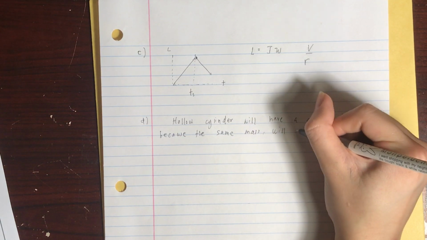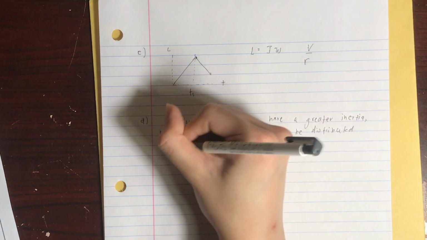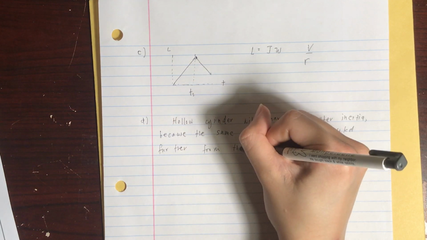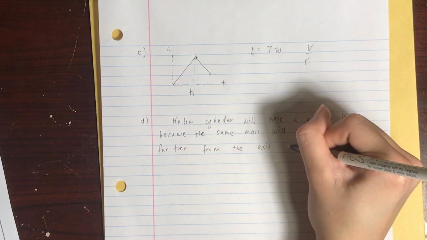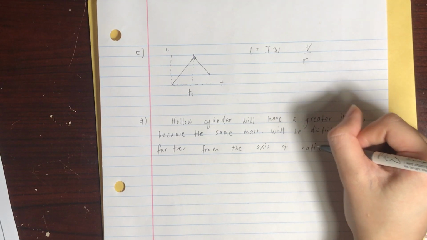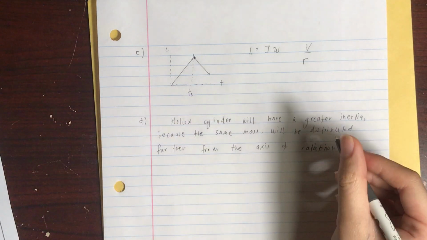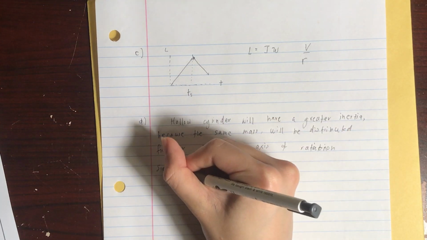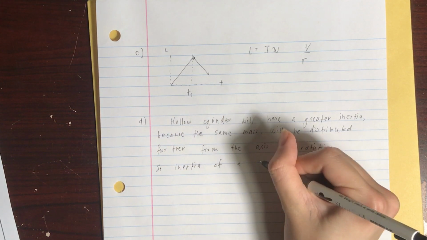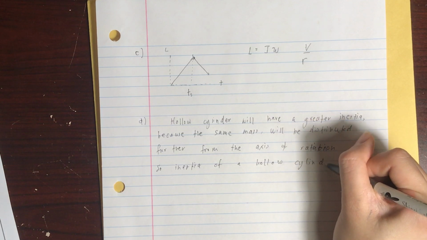The mass will be distributed further from the axis of rotation, making r greater, so the inertia of a hollow cylinder will be greater than a solid cylinder.